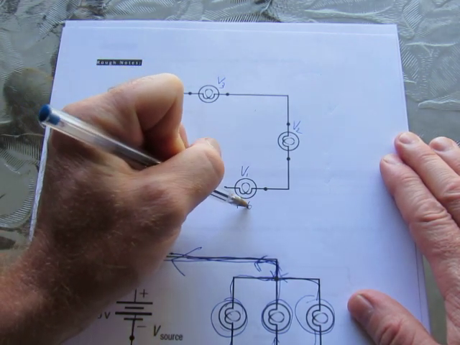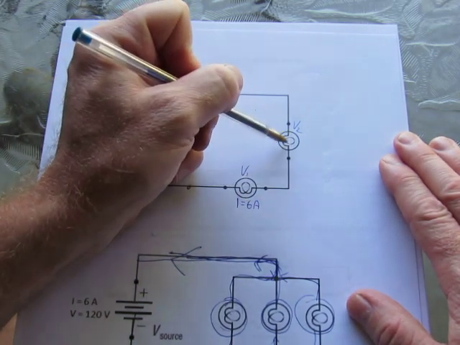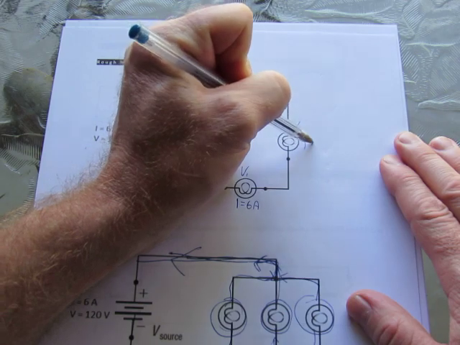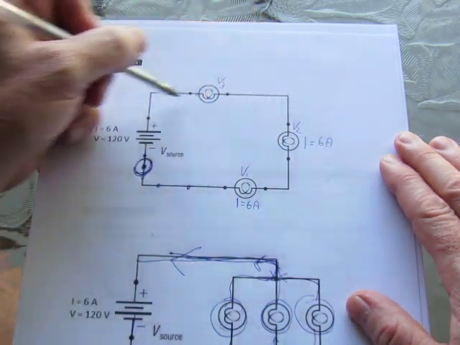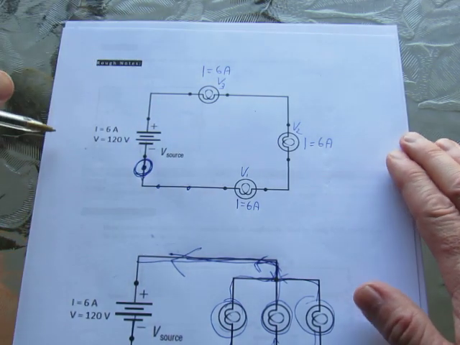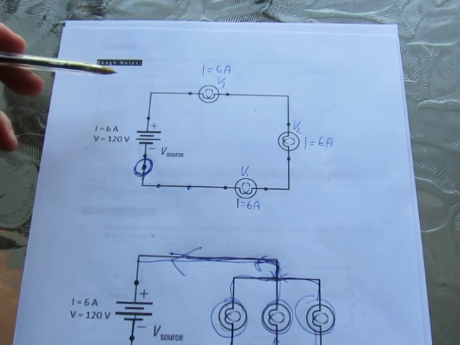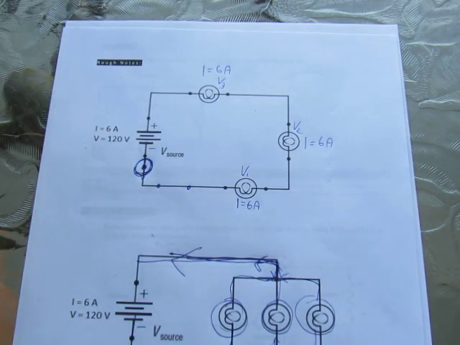So this will also be 6 amps because it's all going to go through there. The second component, all of it's going to flow through. That'll be 6 amps as well. The third component, all of it will flow through. That'll be 6 amps as well. Just like the law states, in a series circuit, current is the same throughout the entire circuit.